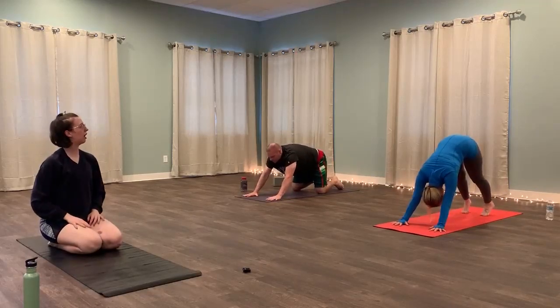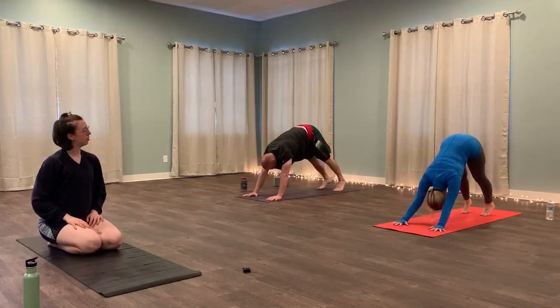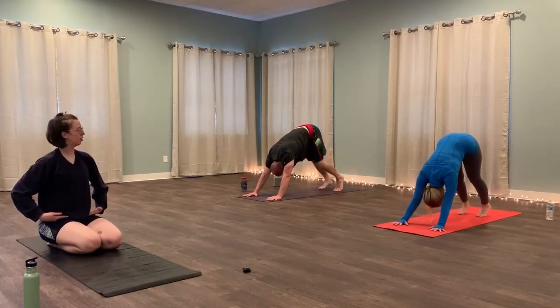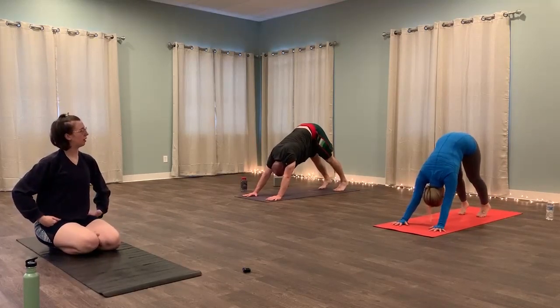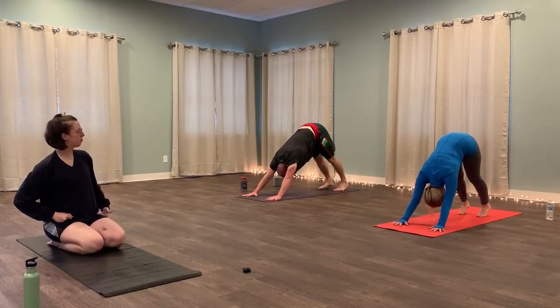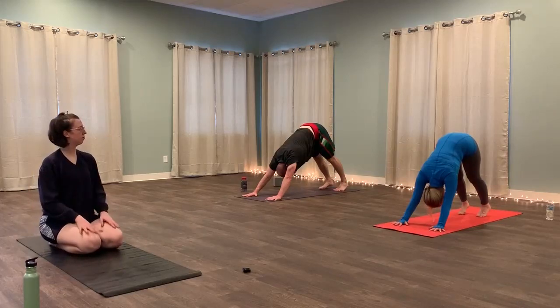Hips are reaching high. Feeling the bend in the front of the hip, creasing there, allowing your spine to lengthen.